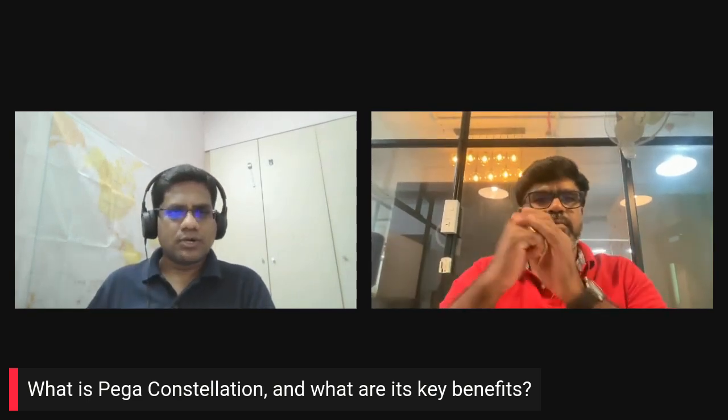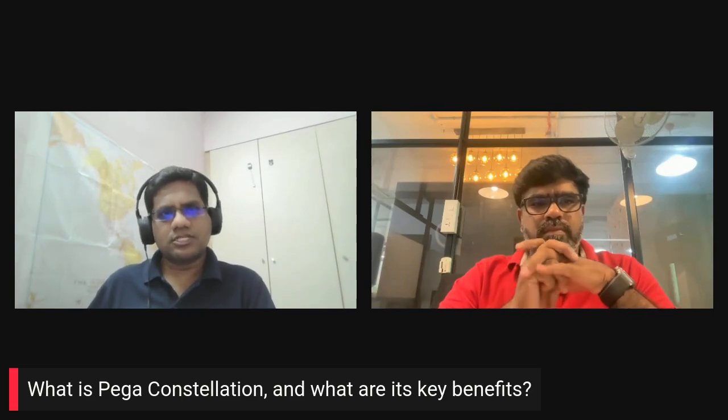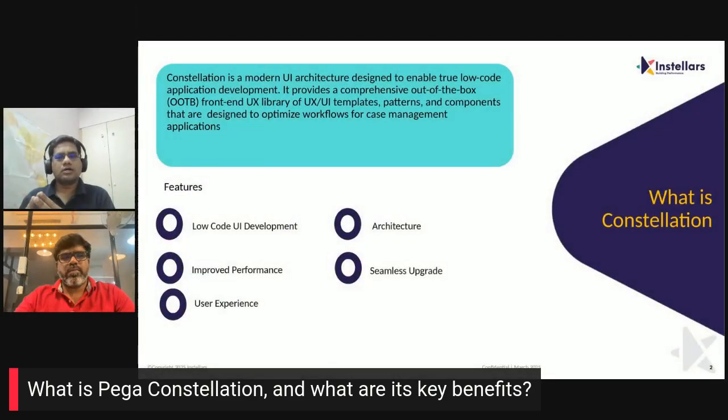When it comes to the key benefits, there are many benefits from Constellation. One is low-code UI development. When I say low-code, unlike traditional UI, Constellation focuses more on configuration rather than customization. It comes with pre-built templates and components, so we spend less time on manual UI work.